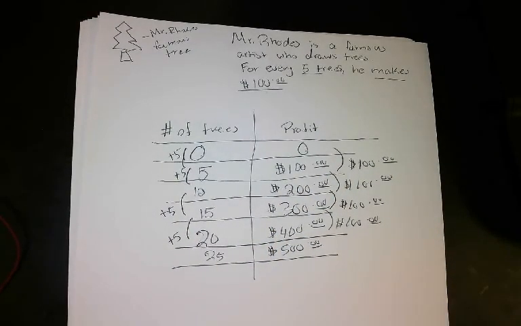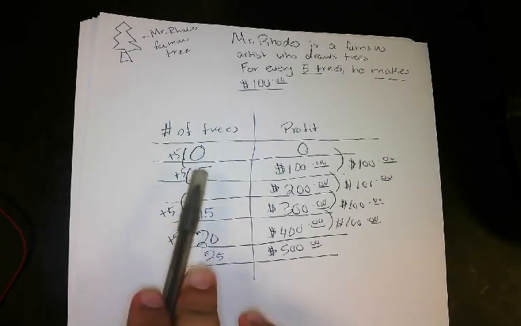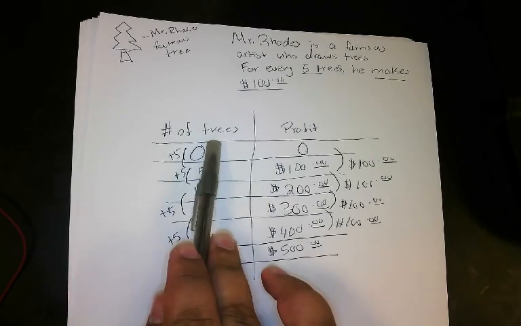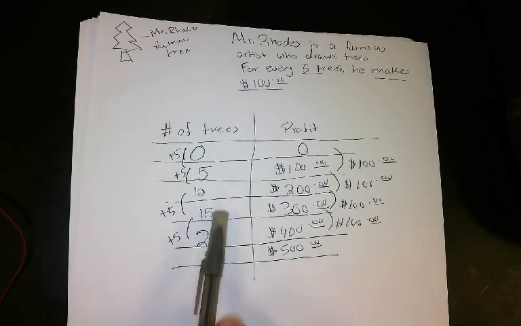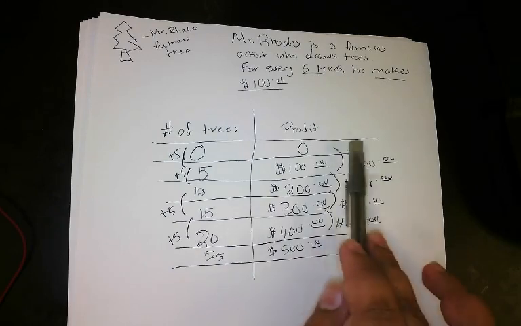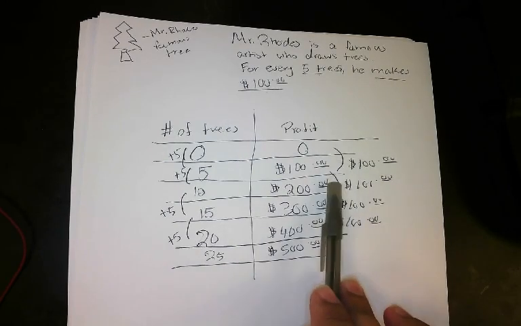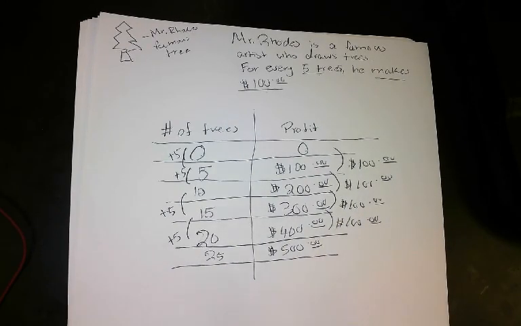Okay? So this is how I want y'all's homework to look. This is what we're going to do for this Patterns Homework 2. Alright? So yours should follow a pattern. It should increase each time. There should only be one number on each of these rows. Okay? Same thing for over here. One number each.